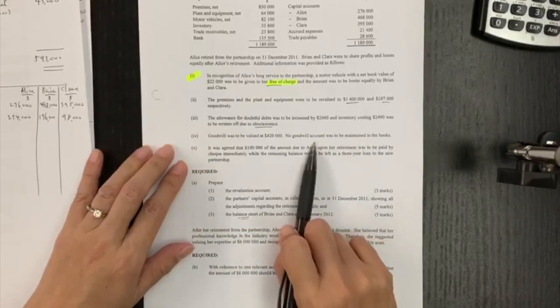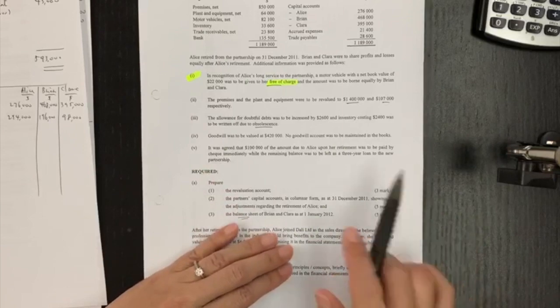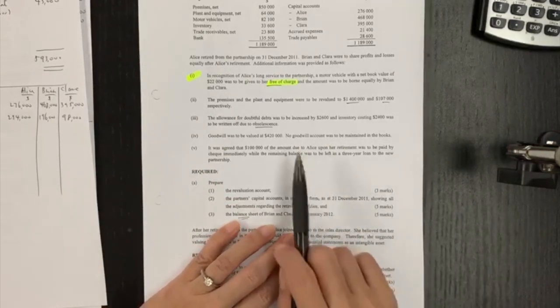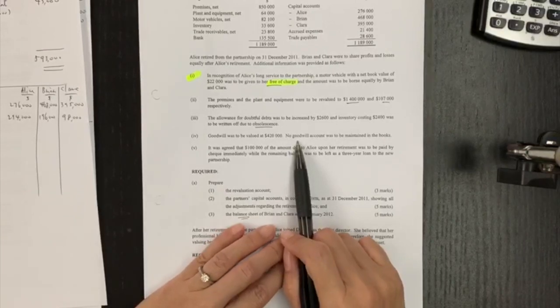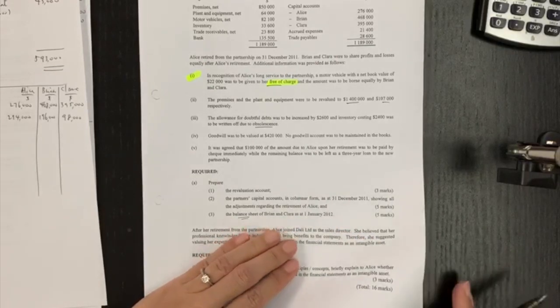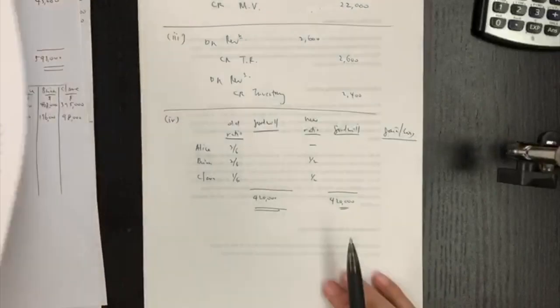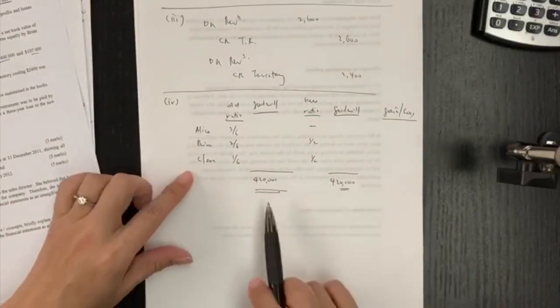Again, this is method 2, which is better than opening a goodwill account, because goodwill generated internally is too subjective, not objective enough to be shown in the statement of financial position. But anyway, we draw up the table for goodwill.